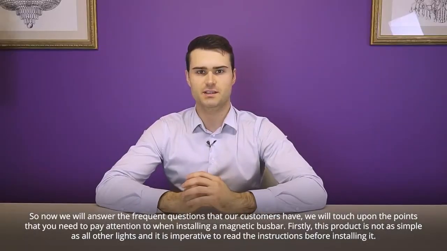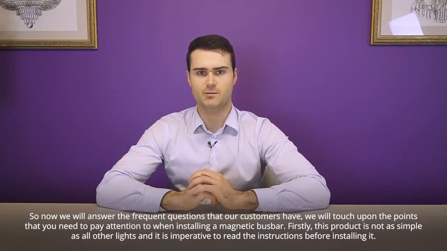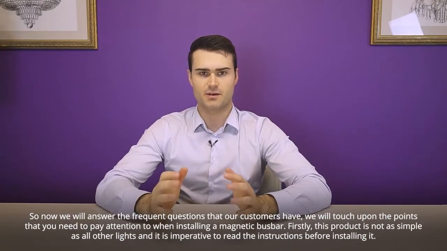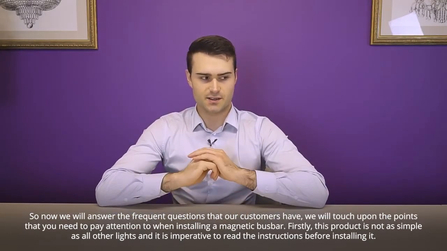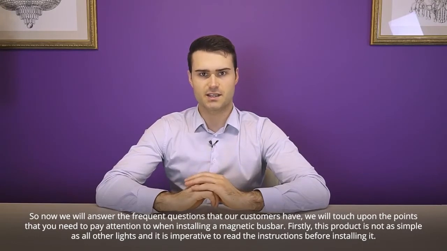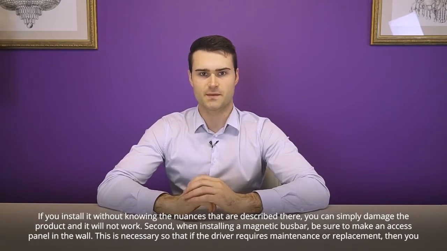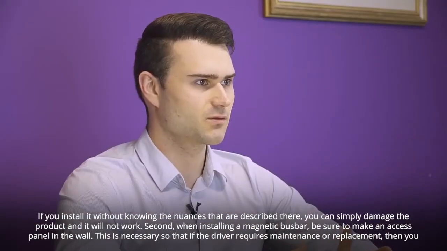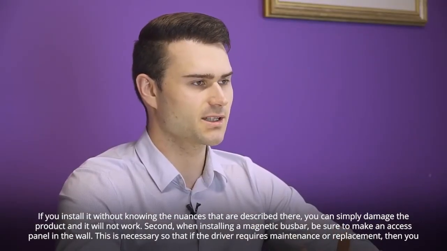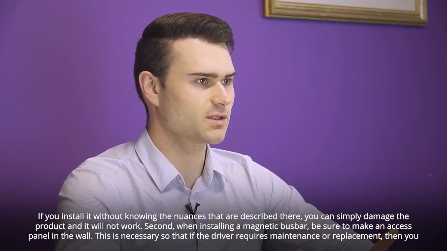So now we will answer the frequent questions that our customers have. We will touch upon the points that you need to pay attention to when installing a magnetic bus bar. Firstly, this product is not as simple as all other lights, and it is imperative to read the instructions before installing it. If you install it without knowing the nuances that are described there, you can simply damage the product and it will not work.